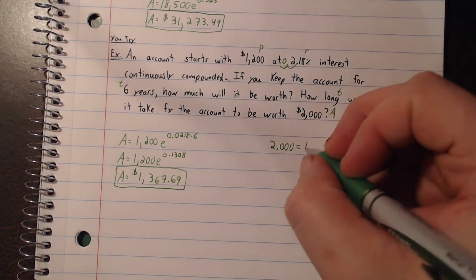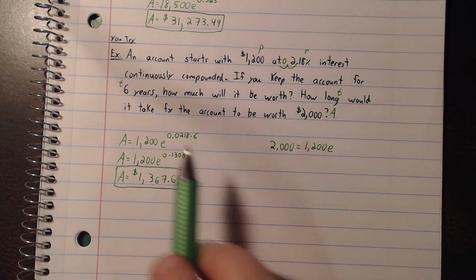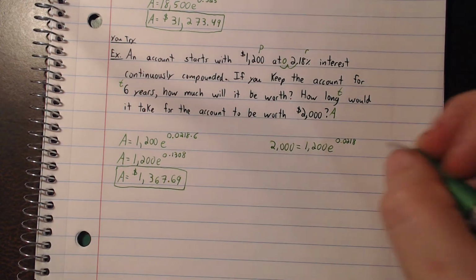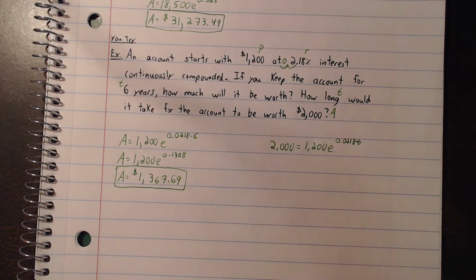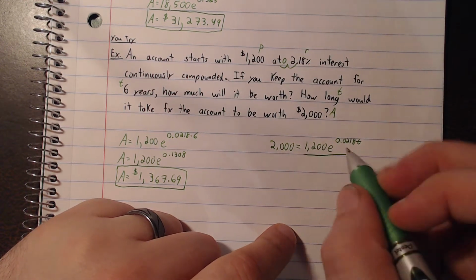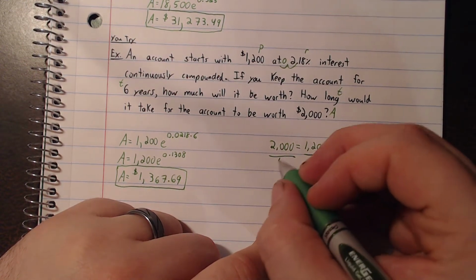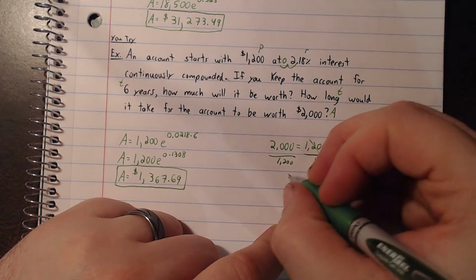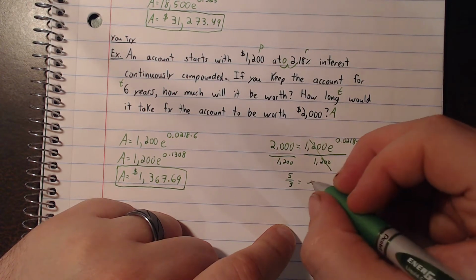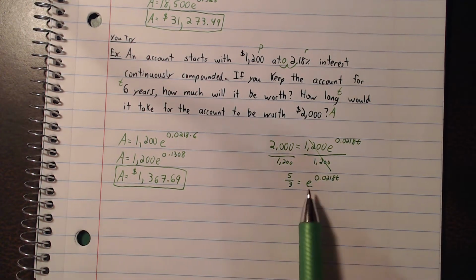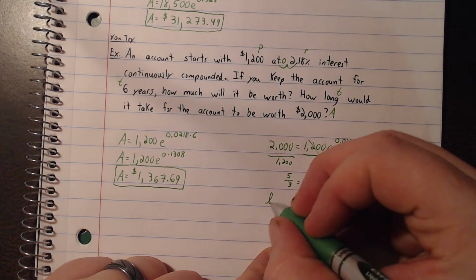This 1,200, it's still there. My interest rate, it's still the same. What changed is that this is times t. Hey, this is just like the other exponential problems from before. I'm going to get rid of this 1,200 by dividing. And if I reduce, that becomes 5 over 3. We need to take the natural log now to get rid of the e from both sides.